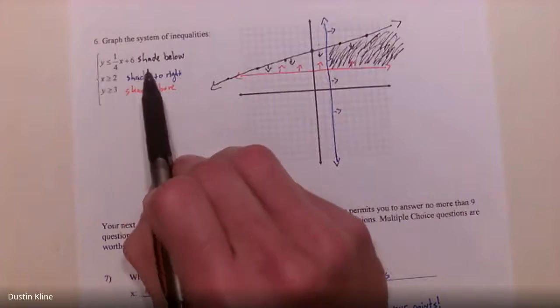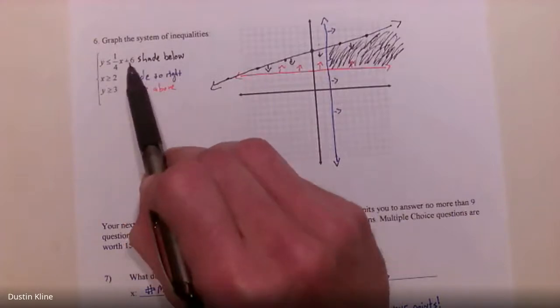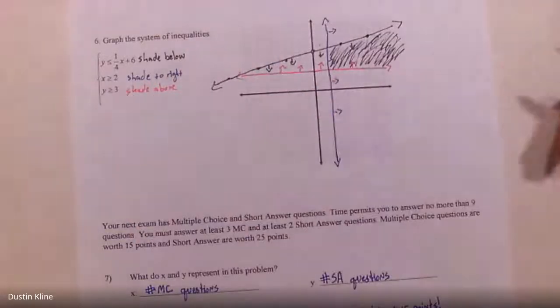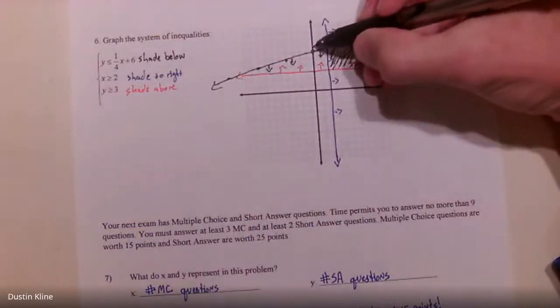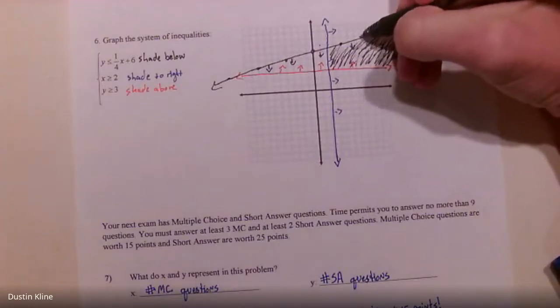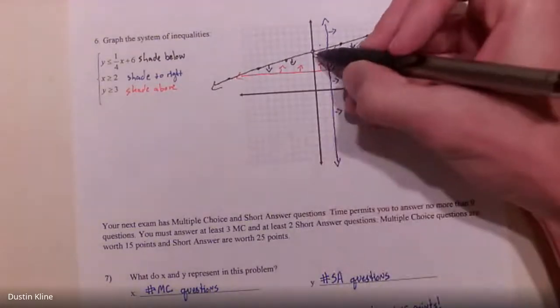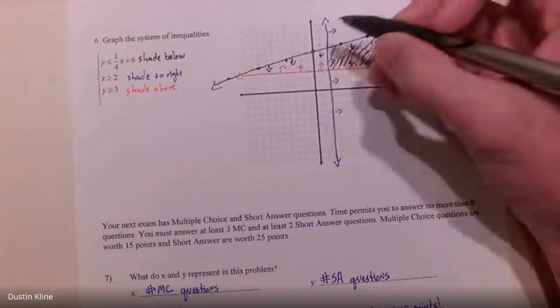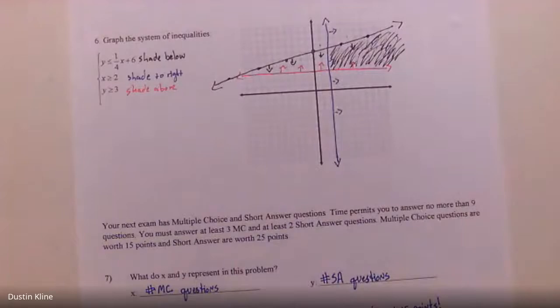Less than indicates we'll shade below. So we went to our y-intercept of 6, our slope of positive 1/4. We start here, we go up 1, right 1, 2, 3, 4, up 1, right 1, 2, 3, 4. You want to go the other way, right? So both will be negative, down 1, left 1, 2, 3, 4. And you graph your line that way.